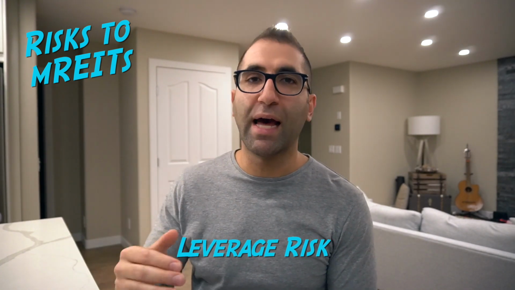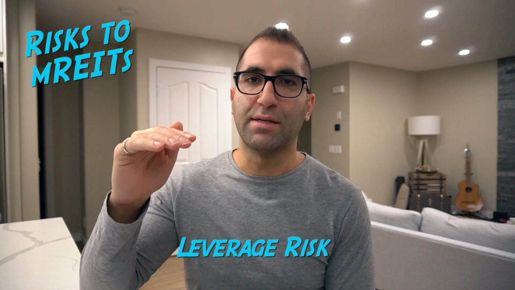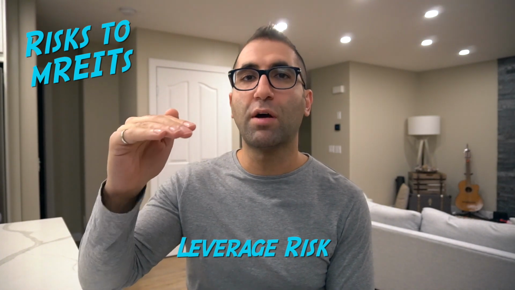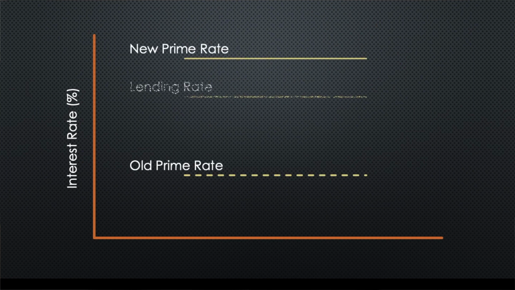And what we mean by that is if the mortgage REIT has lent out money at a certain percentage for a long period of time, and all of a sudden interest rates really spike up and that borrowing rate is above the lending rate that the mortgage REIT has, well, that's not good. And what this will mean is that the income for the mREIT is actually negative, and that's really bad. You don't want that to happen.